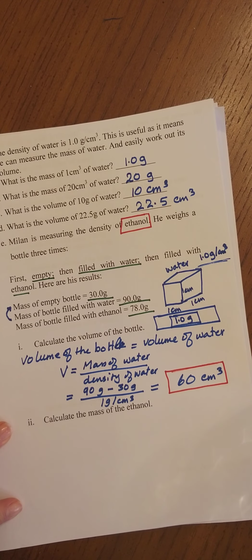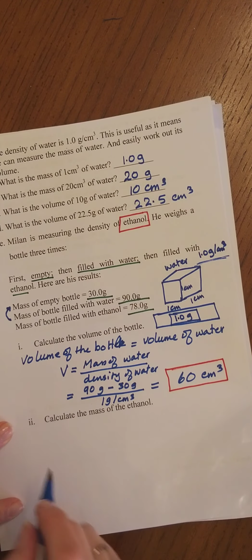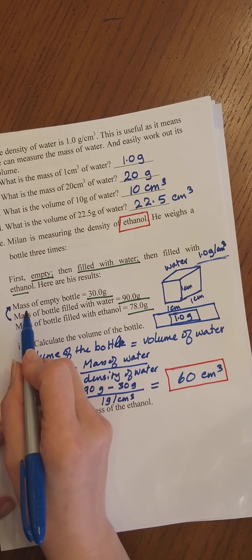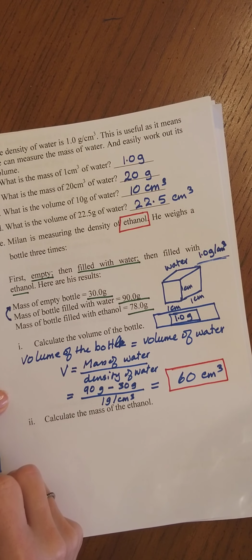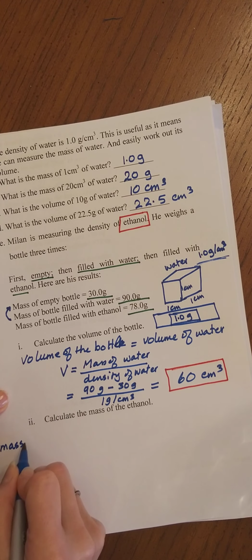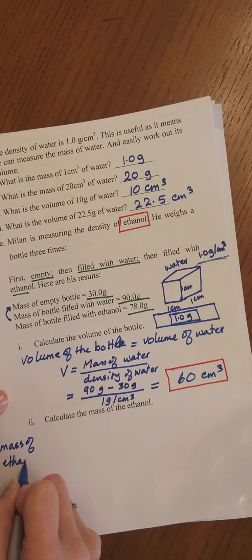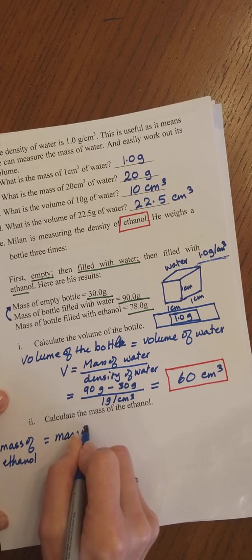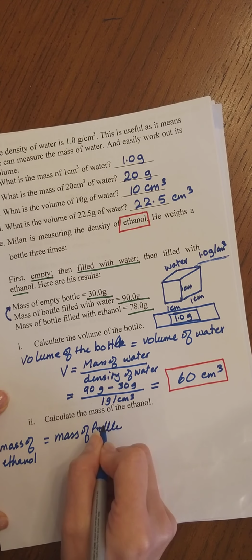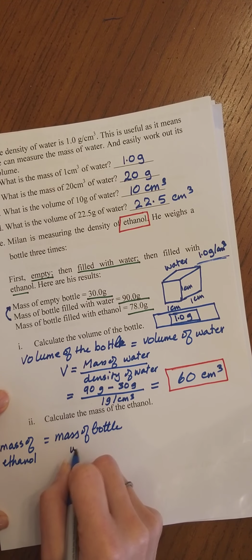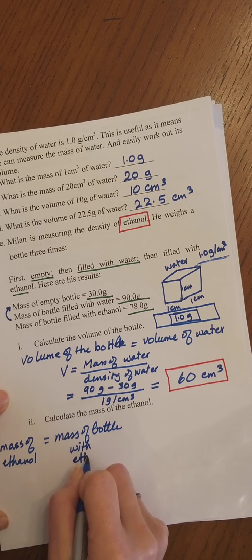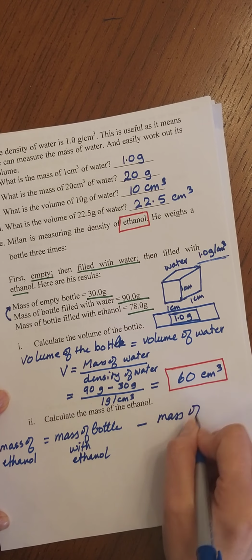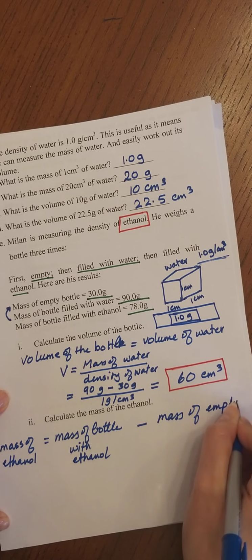Okay, calculate the mass of ethanol. Again, the mass of ethanol equals the mass of the bottle filled with ethanol minus the mass of the empty bottle. So mass of ethanol equals mass of bottle with ethanol minus mass of empty bottle.